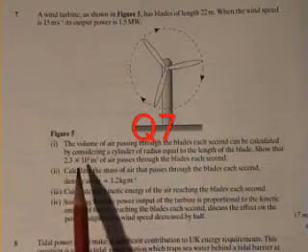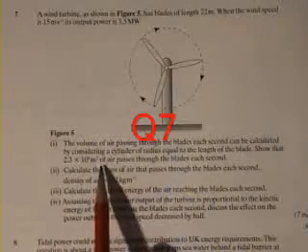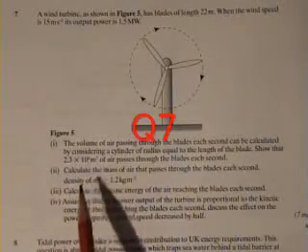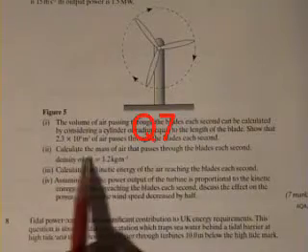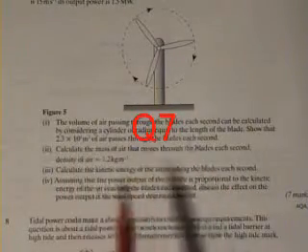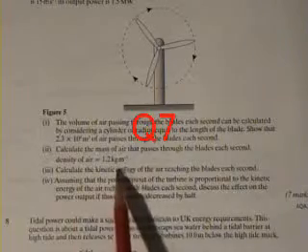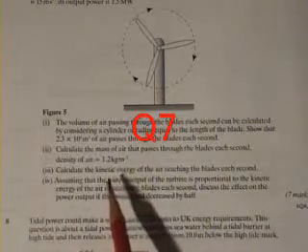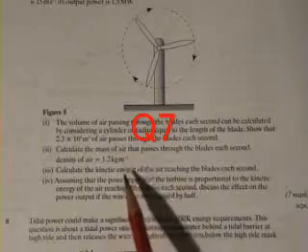Remember, whenever you get a question that asks you to show something, you shouldn't start with that answer. You should just start with your equations, work it out, get an answer, and the answer you get should be that. Sometimes people get really desperate and try blagging things by starting with the answer and working backwards. Never a good idea if you can possibly avoid it. Second part, calculate the mass of air that passes through the blades each second. Well, you know the volume, you know the density, so if you know the simple relationship between volume and density, you should be able to find the mass.